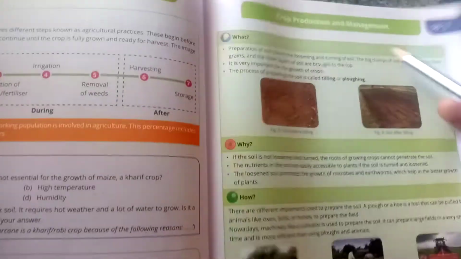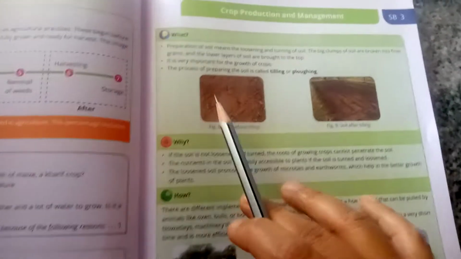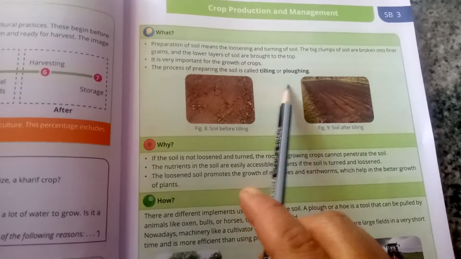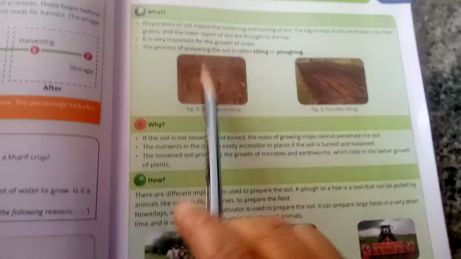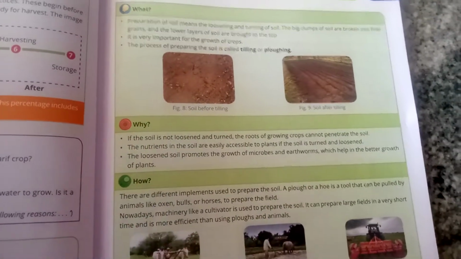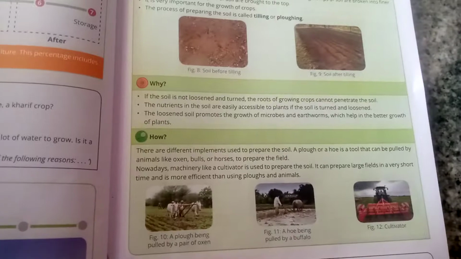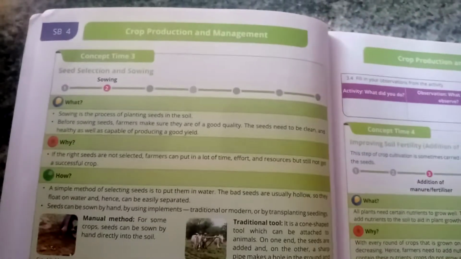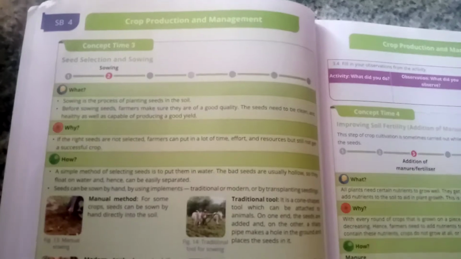Preparation of soil means the loosening and turning of soil. And the process of preparing soil is called tilling or ploughing. This is the first step in crop cultivation. And second step. What is the second step? Sowing.